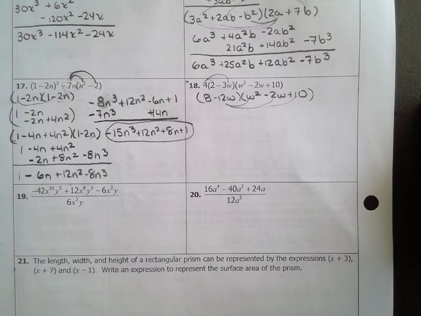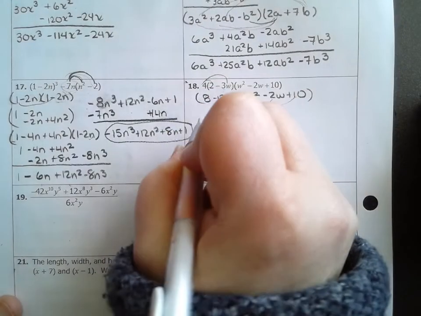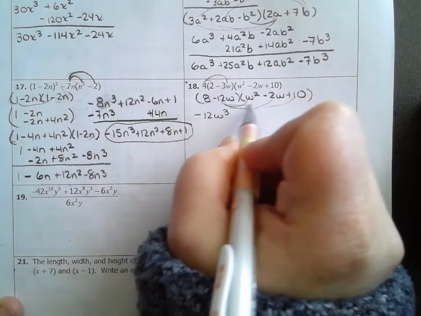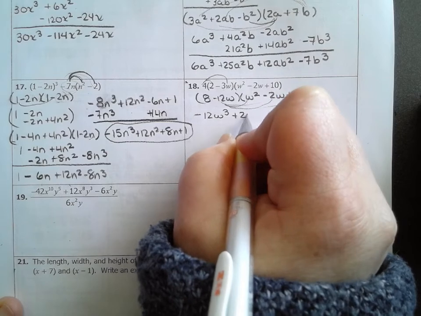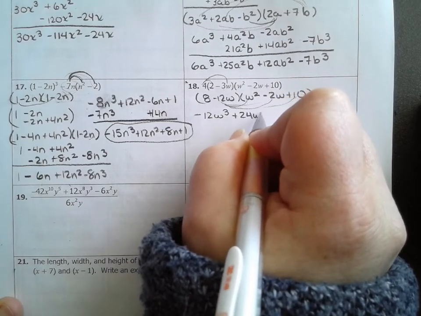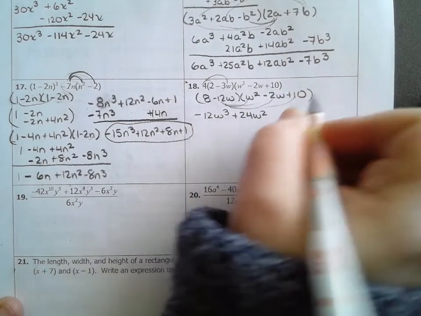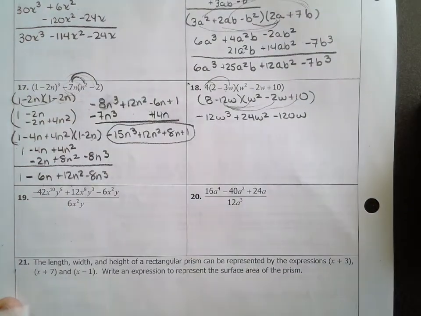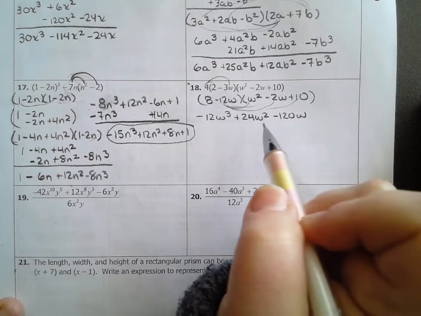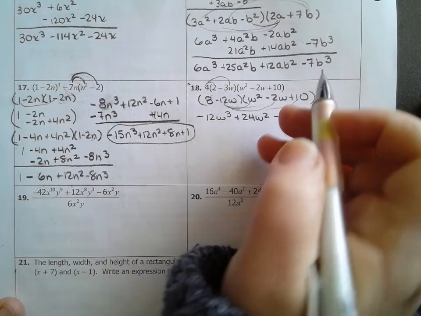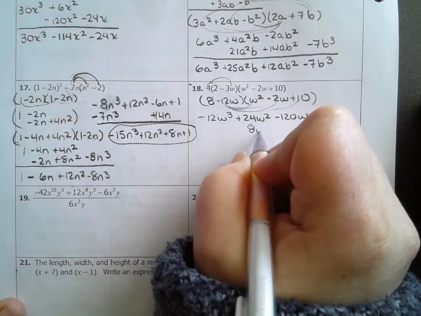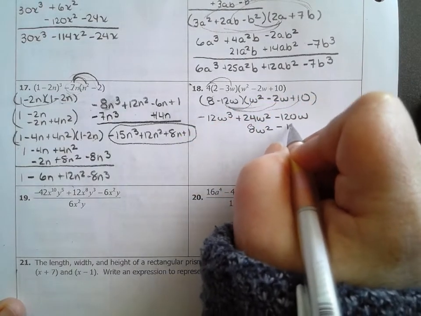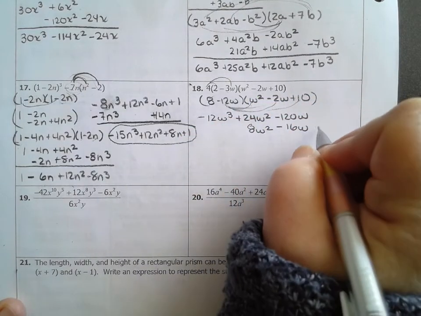Okay, so this is negative 12w to the cubed plus 24w squared minus 120w. Now I'm going to distribute the 8. 8 times w squared is 8w squared minus 16w plus 80.